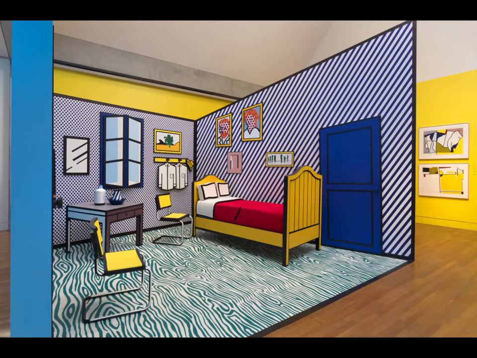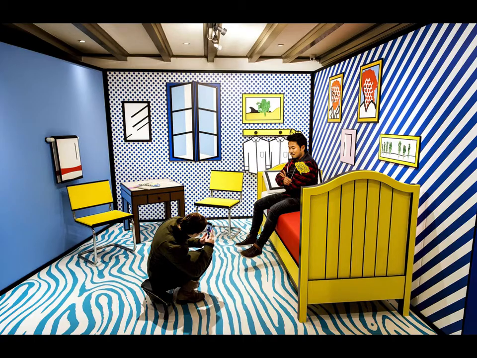This is inspired by the bedroom, obviously, but also inspired by Roy Lichtenstein, who was a pop artist. And so you'll see that comic book reference as well. You see the Ben-Day dots in the back, and the very comic-esque look to it.